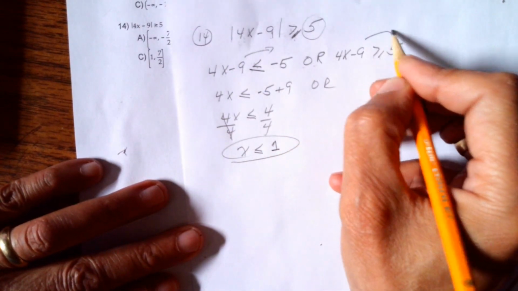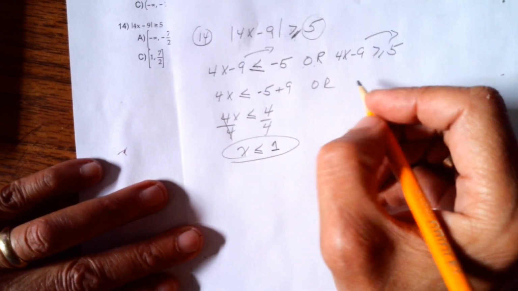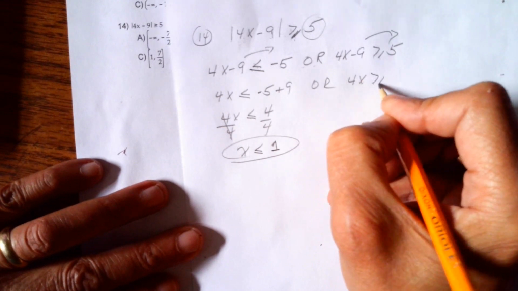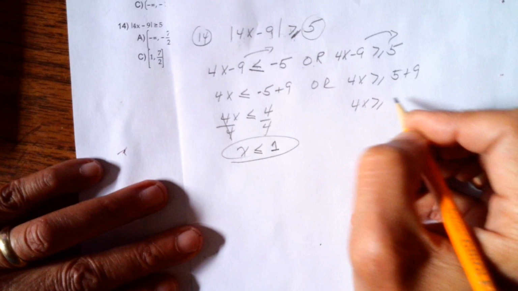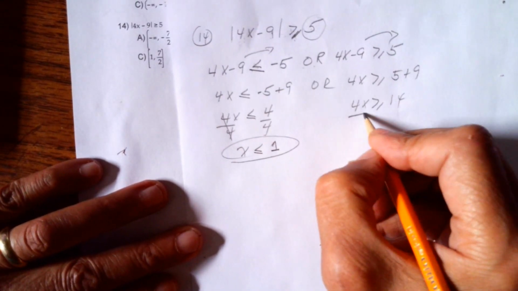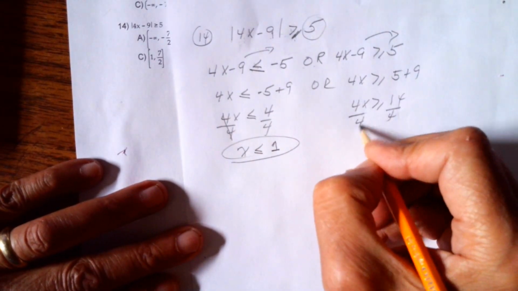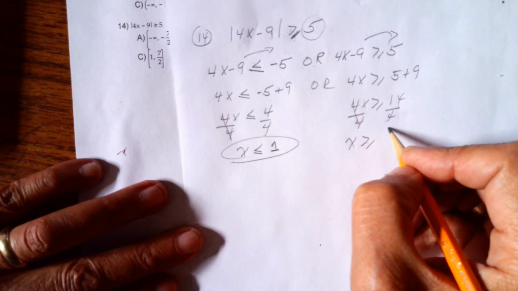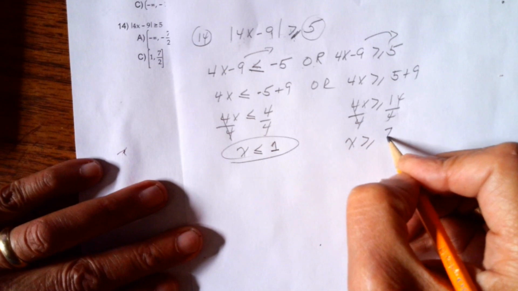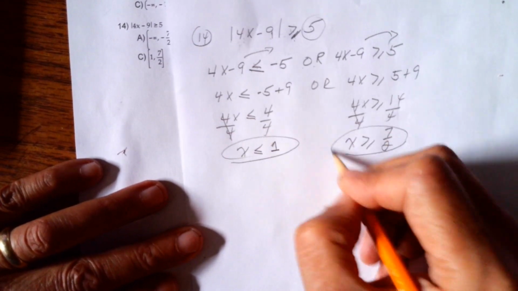Or solving for x here, adding 9 to both sides: 4x greater than or equal to 5 plus 9. 4x is greater than or equal to 14, dividing everything through by 4. The 4's cancel out. X is greater than or equal to 14 over 4, which in lowest terms is 7/2.